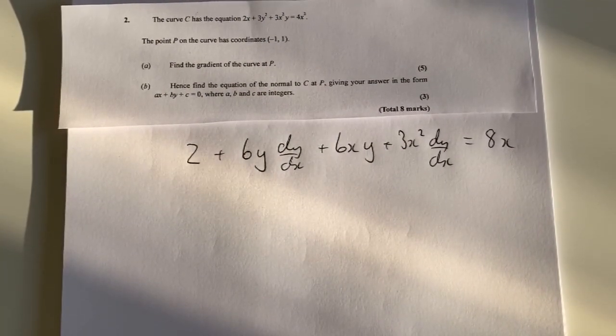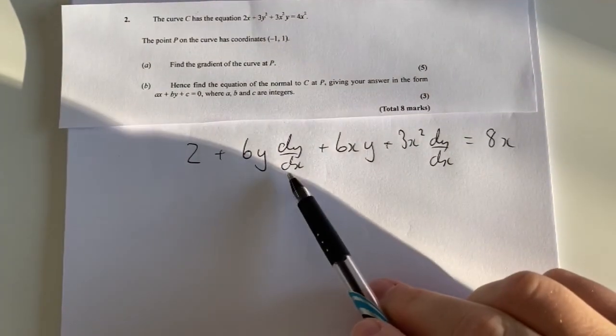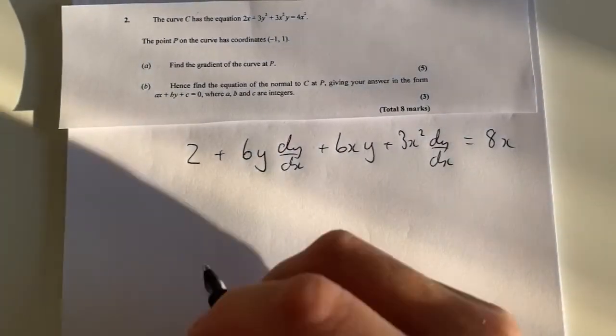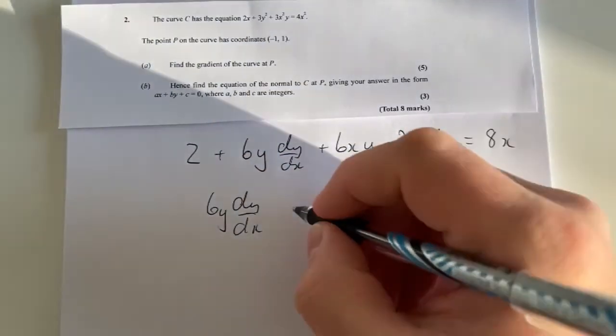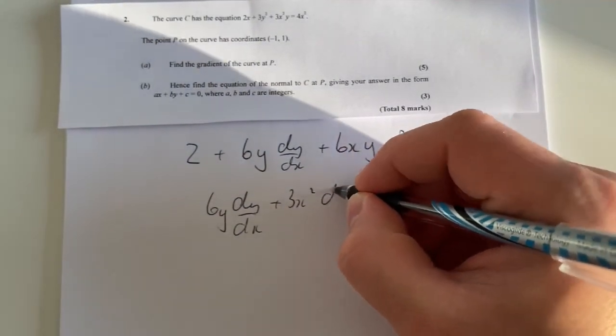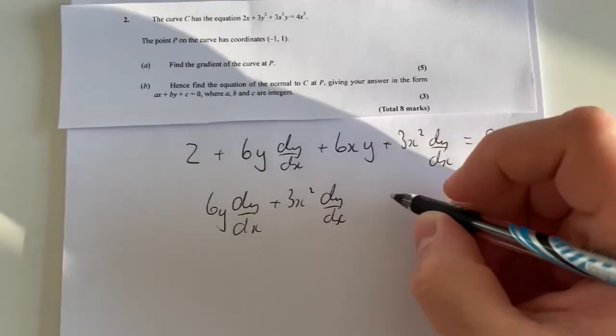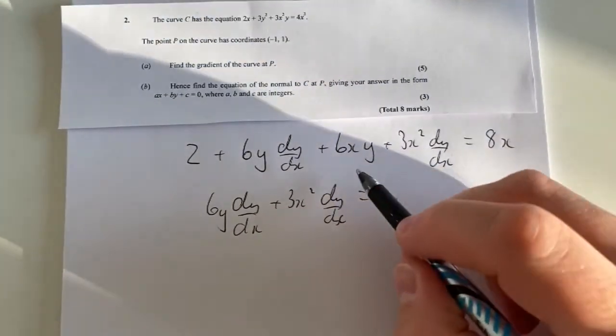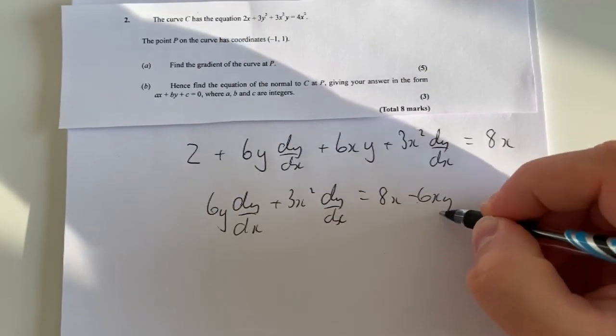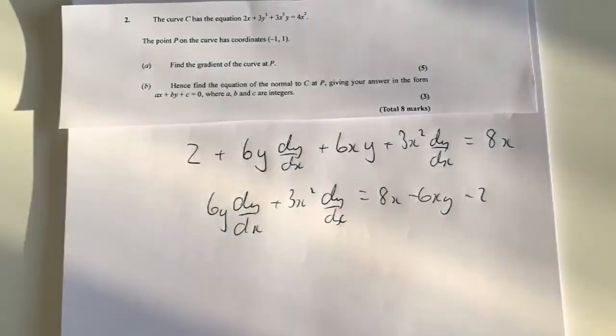So to get your gradient, we're going to have to get the dy by dx by itself. So 6y dy by dx, add 3x squared dy by dx would equal 8x minus 6xy and minus 2.